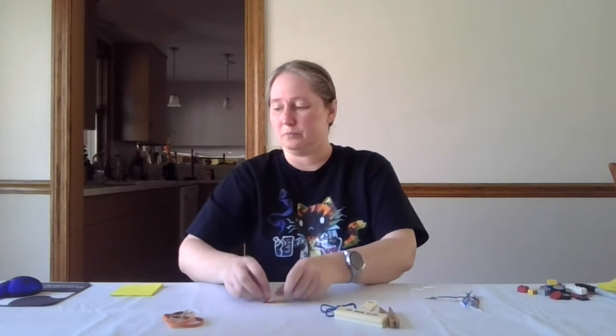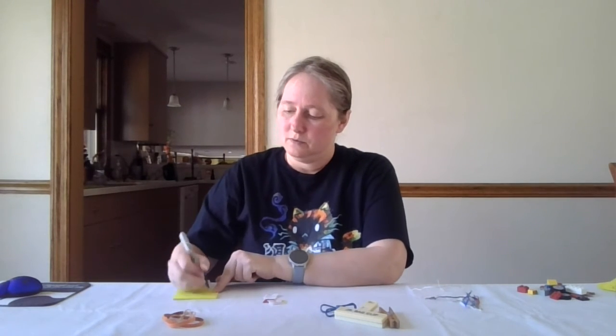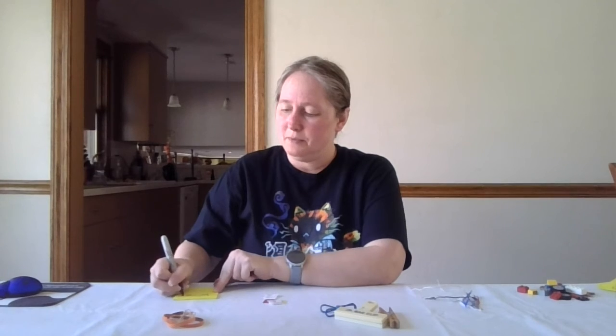So I could have a rubber band group. I could have a clippy group. You know what? I think this is going to go in the wires. I could have a wire group. And I could have a plastic twist tie group or a plastic square tie group. And then I would go through and I would label it.